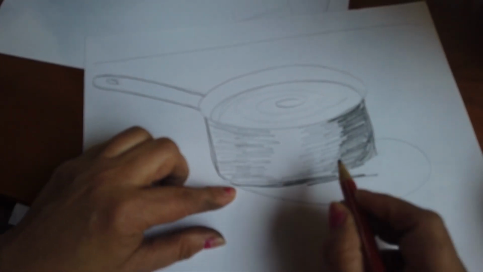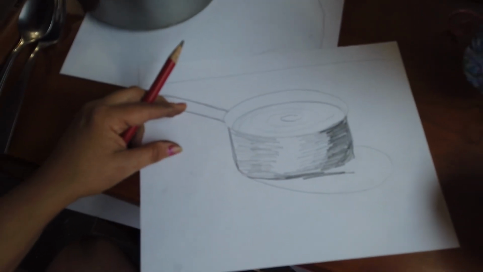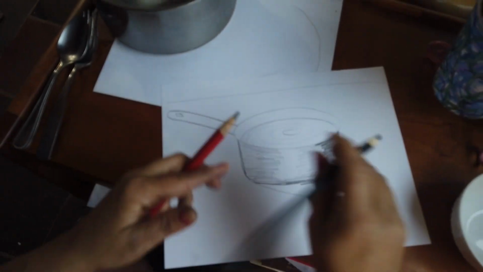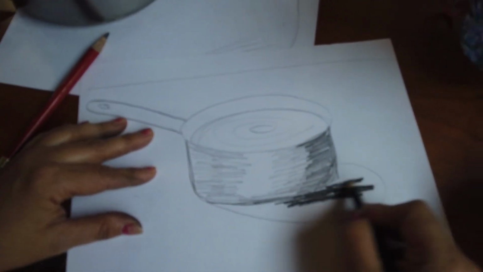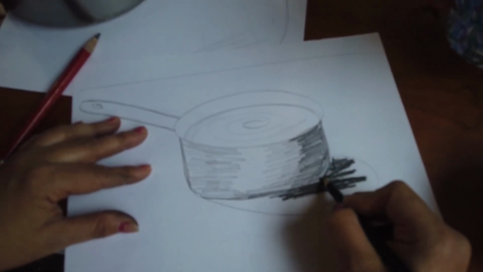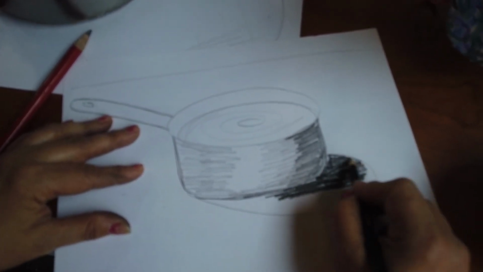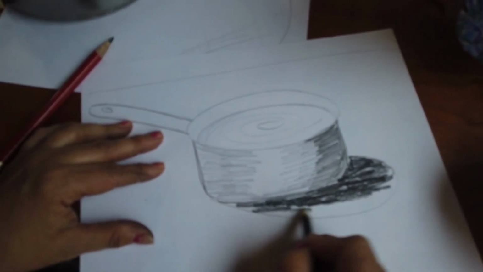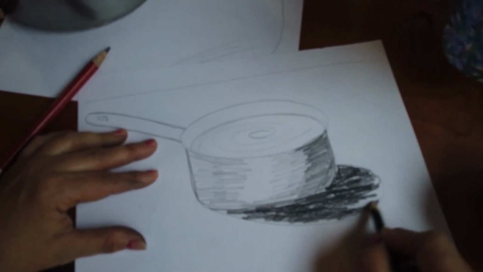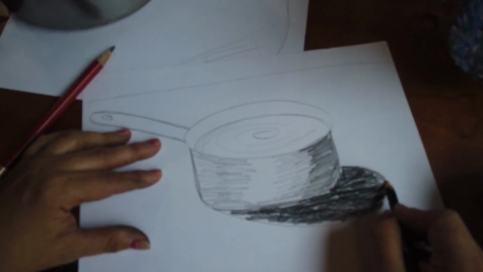And this one can be very dark. Let me see if I find a black color here that can help me. I was working with a pencil, but of course a black color pencil can color much better, darker.